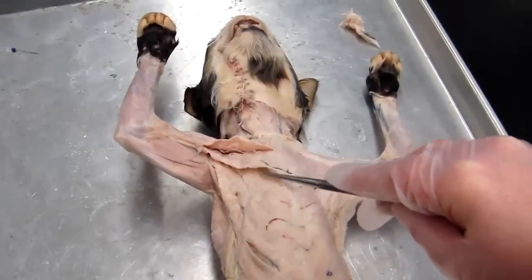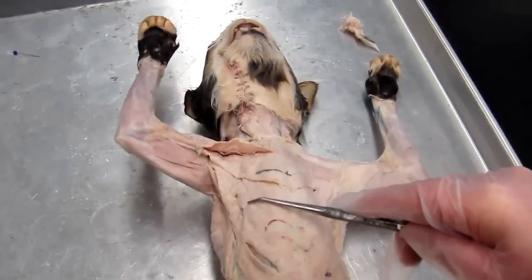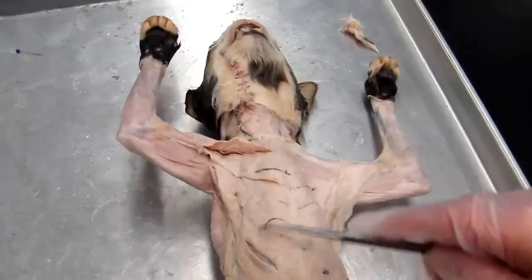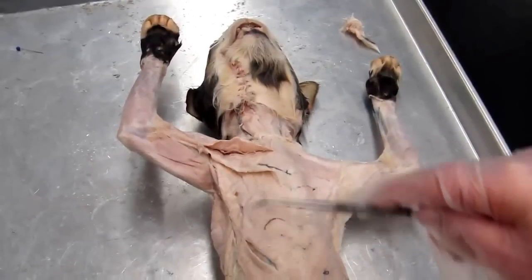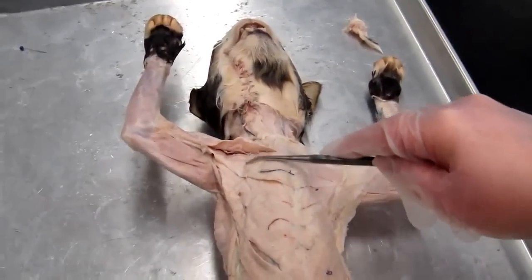Okay, now the pectoralis minor, as I said, in the cat is the larger muscle, and part of it lies inferior to the pectoralis major. Okay, this part here, there's a little bit here that's deep to it, but most of its mass is lying inferior to the pectoralis major.